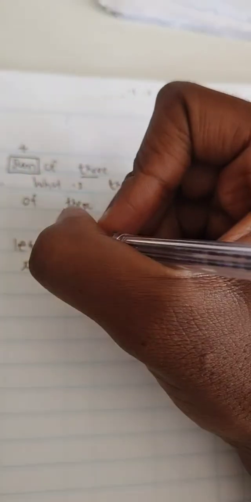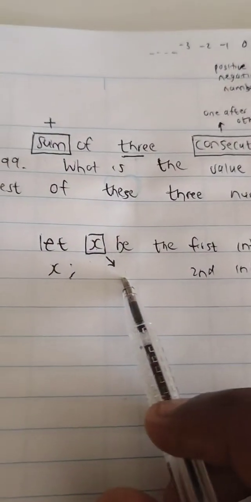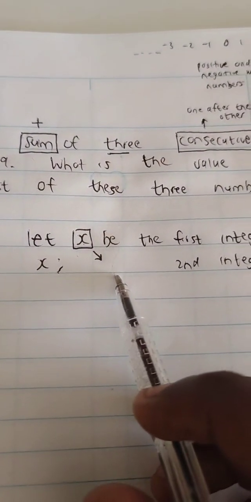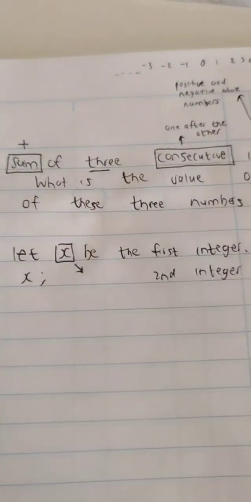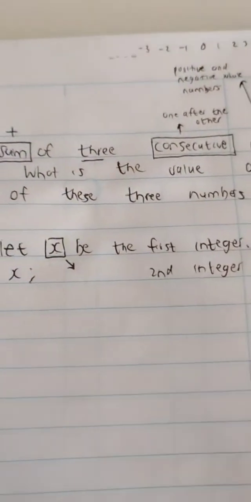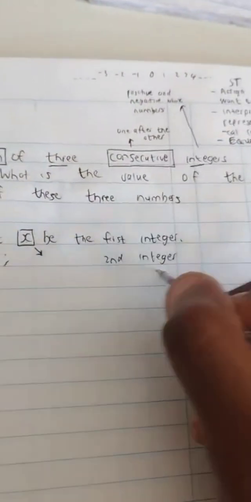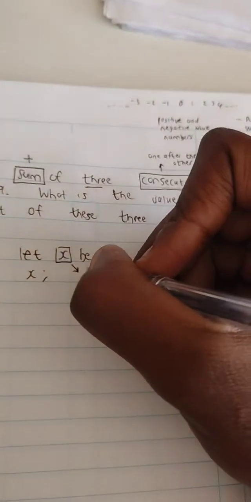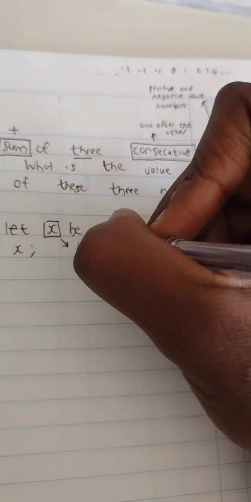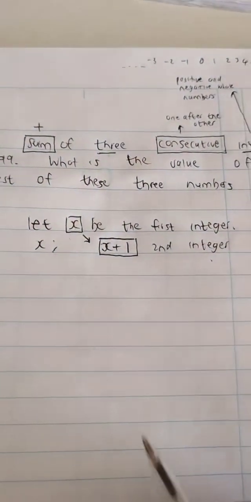If this is the first integer and it is x, then the integer that follows this one would be what, guys? Okay, we know integers increase and decrease by 1. So if the first integer is x, then my second integer is going to be x plus 1.